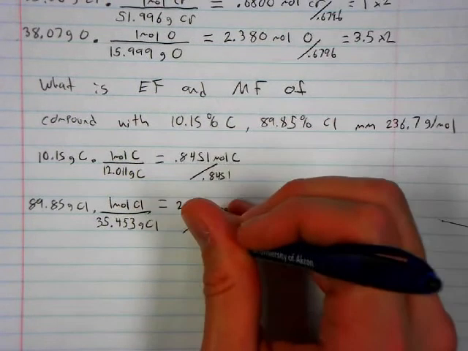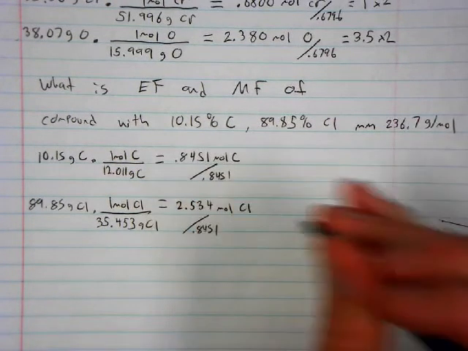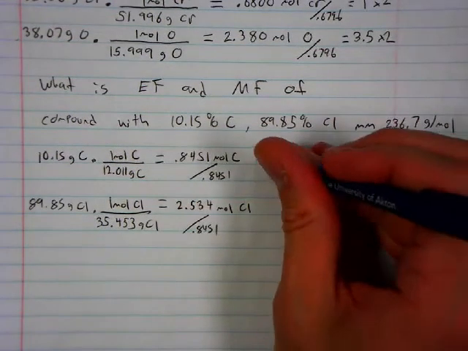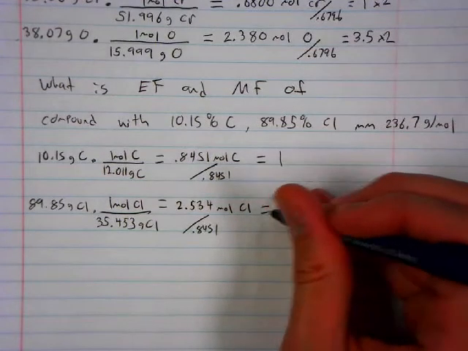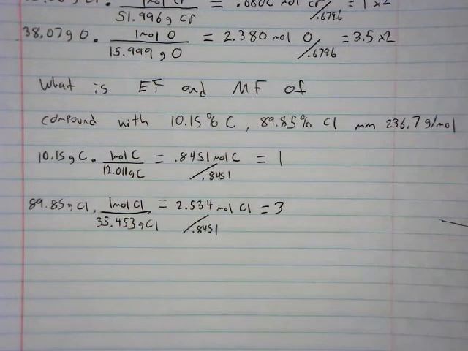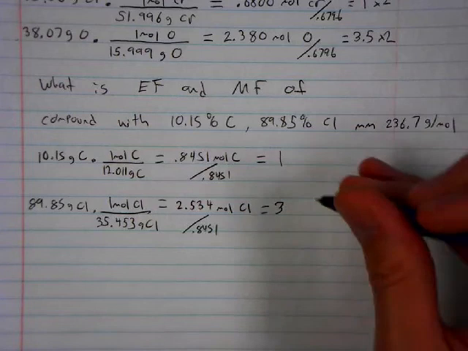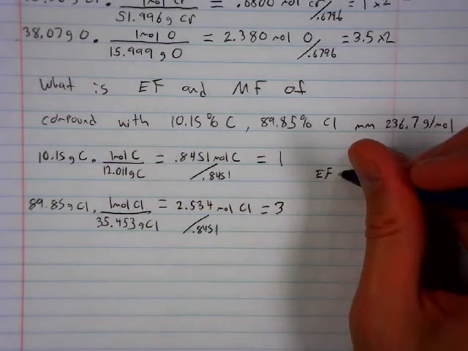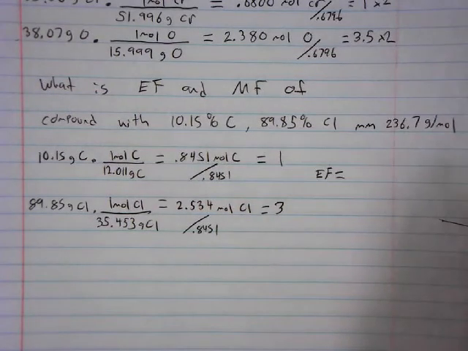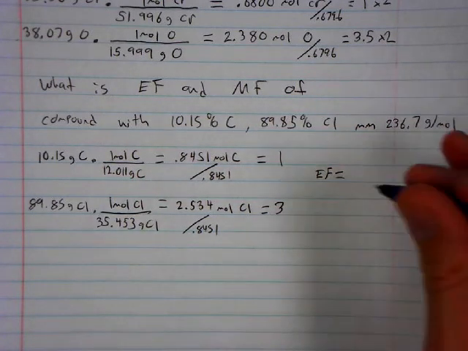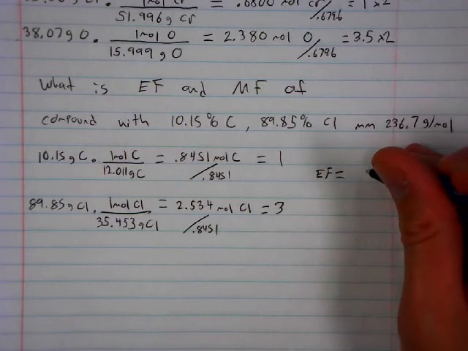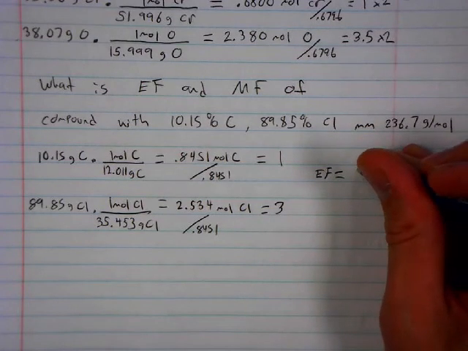Yeah, I got 2.534 moles of chlorine. Divide by the smallest, divide by 0.8451, divided by 0.8451. Hopefully you're doing some mental math. I know this is going to give you 1, and this should give me 3 or close to it. So my empirical formula.